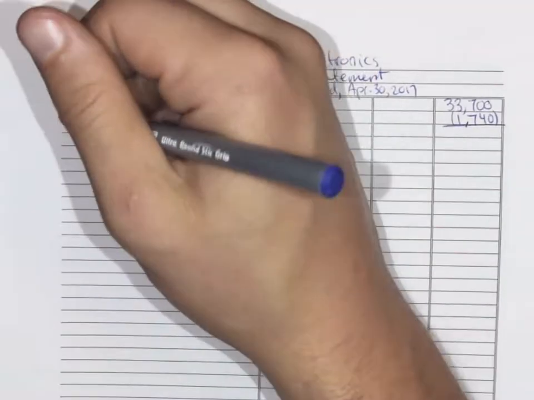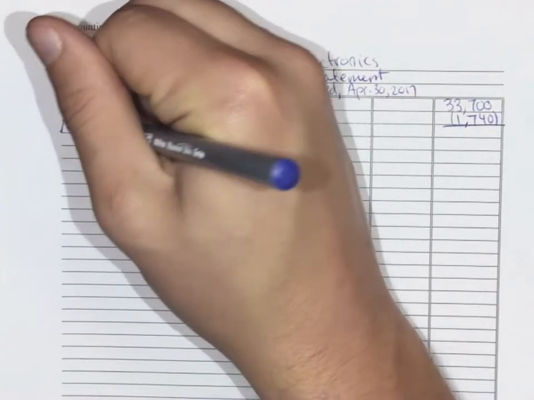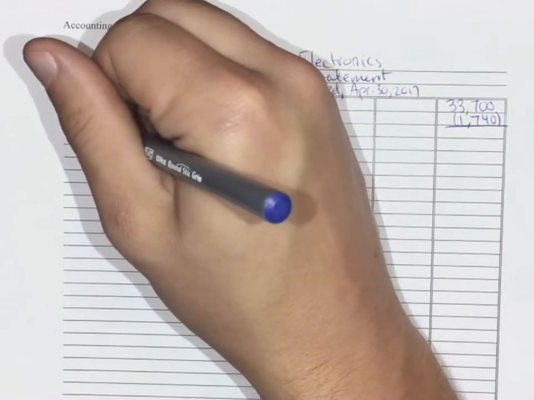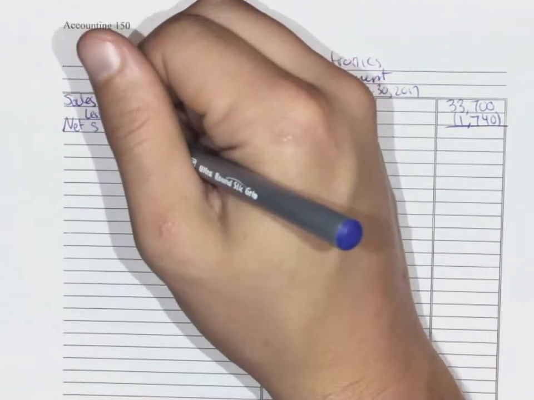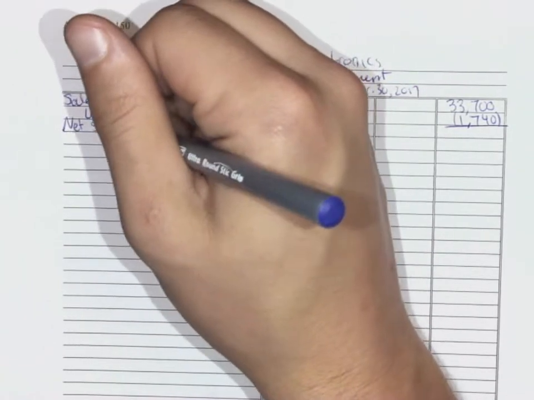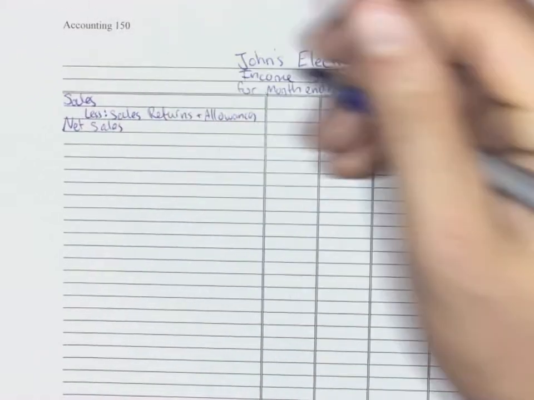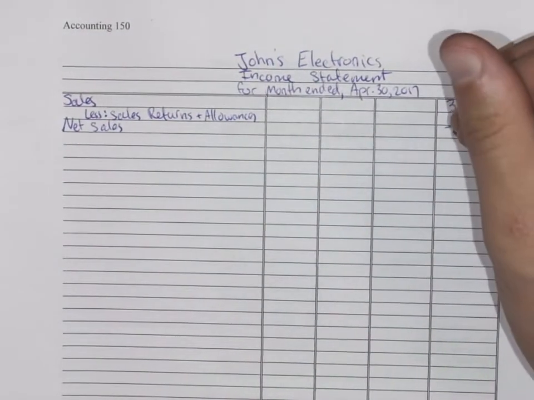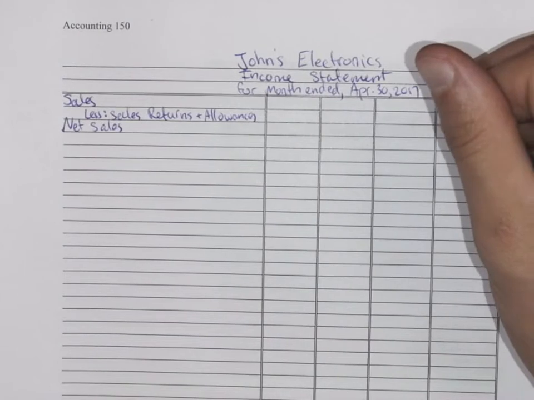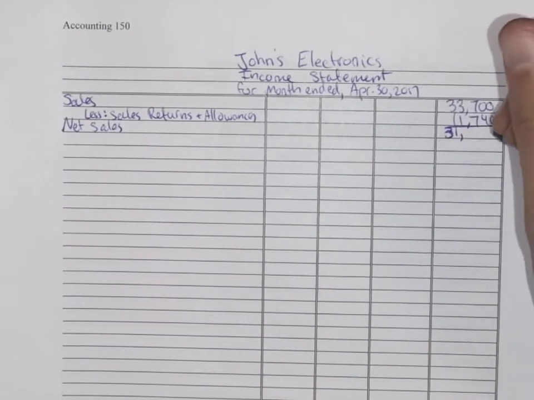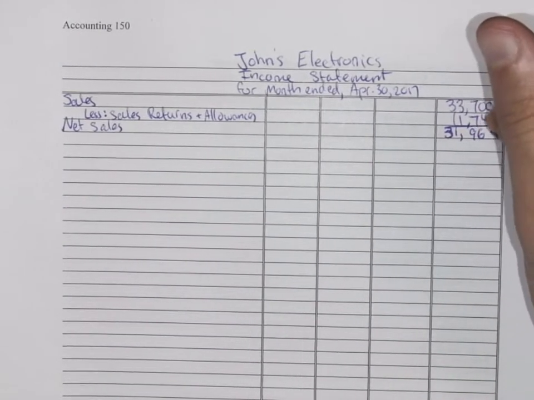And it gets our net. So if it feels like we're copying out what we just did, we are. And we get our net sales of 31,960.